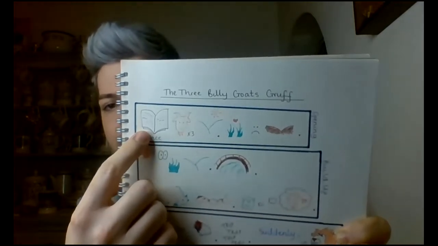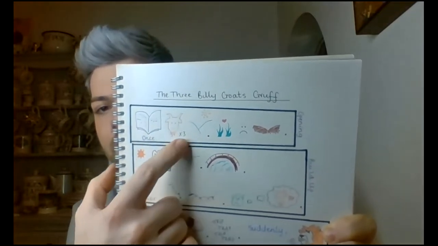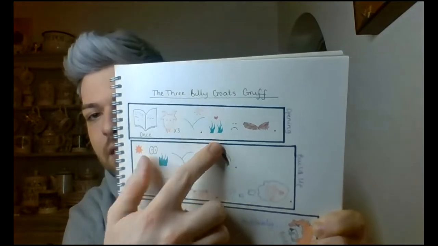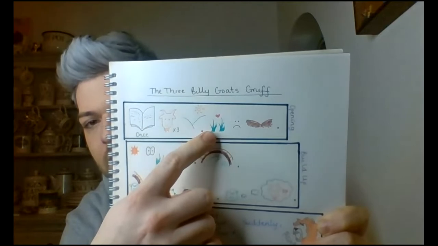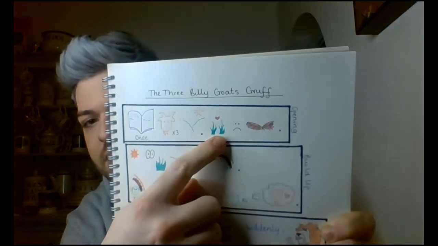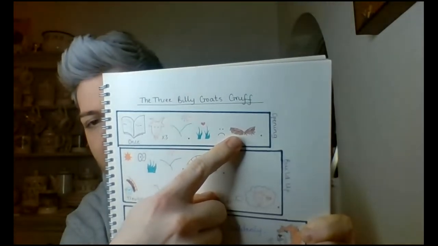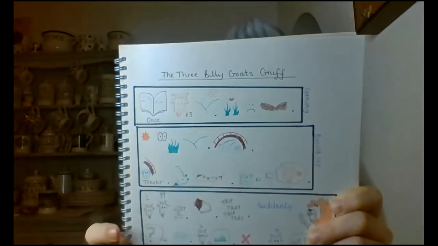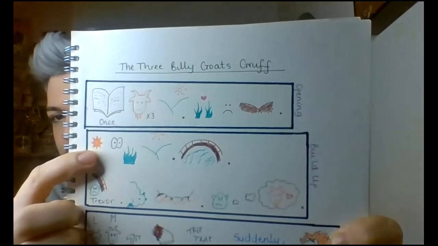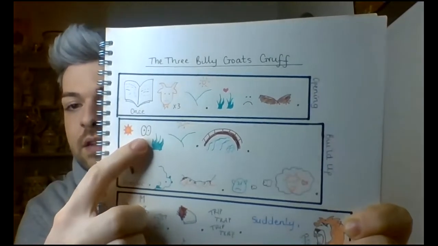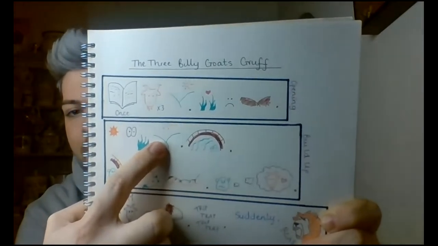So of course, this bit here is once upon a time, there were 3 Billy Goats Gruff who lived in a green valley. And you can see here I've got some grass with a little love heart above it because they loved to eat sweet green grass, but sadly, so I put a sad face, their field had become brown and barren. Okay, the next section down then I've got a sunshine, so that bit is for early one morning. Early one morning they decided to go and look for some breakfast, and they saw a beautiful green valley.